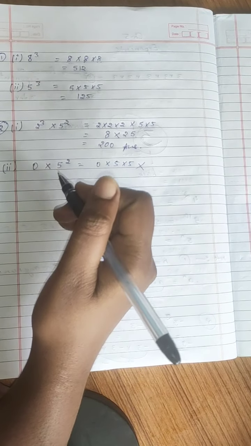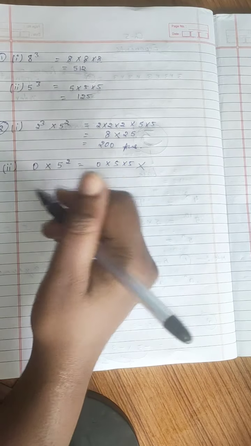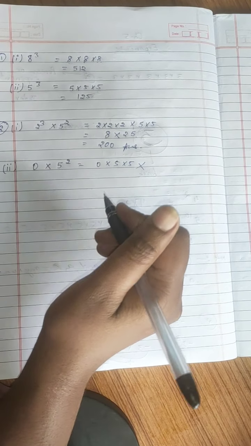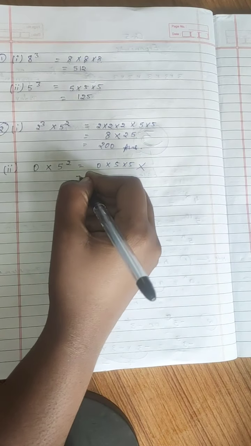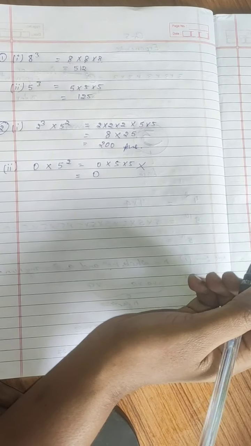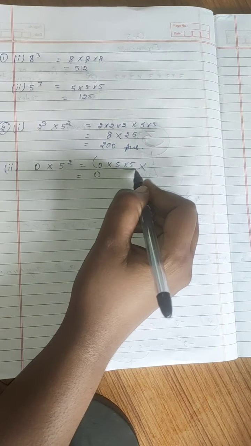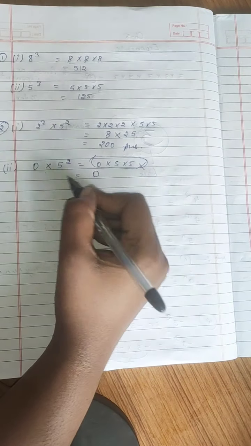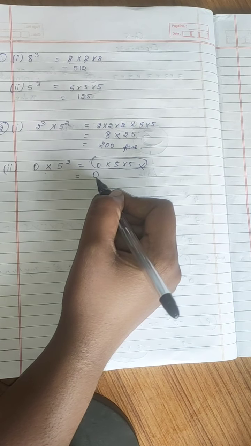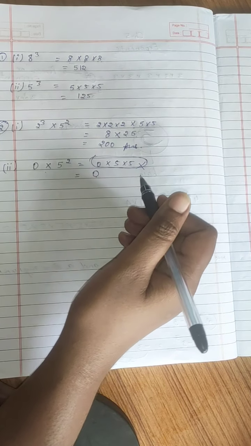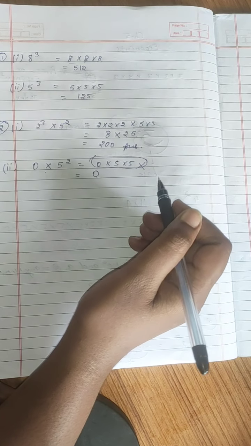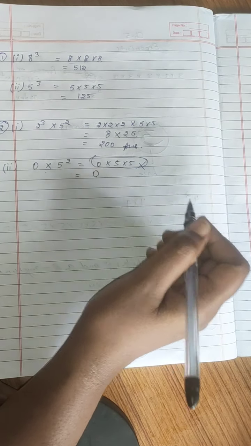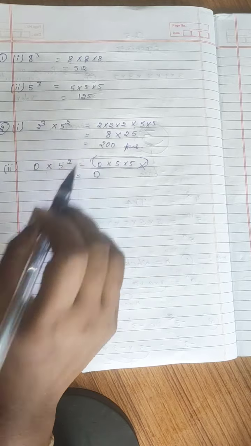You know when 0 is multiplied with any number, what do you get? You get 0. So directly you will write the answer 0. Okay, no need to solve this one. Directly you have to write 0 because 0 multiplied with any number gives the answer 0. So, no need to solve this.